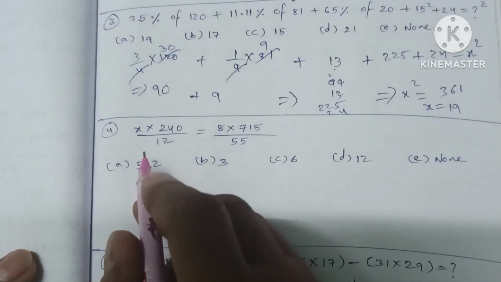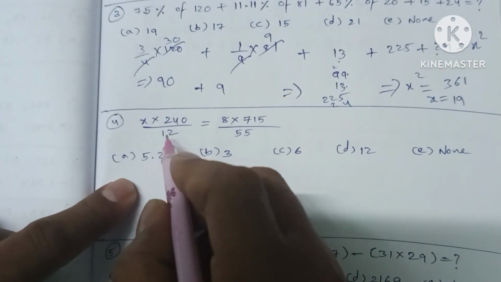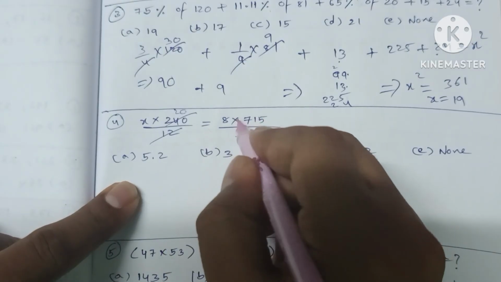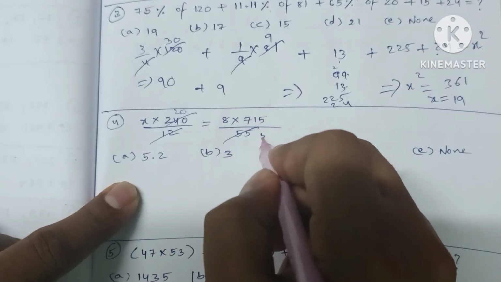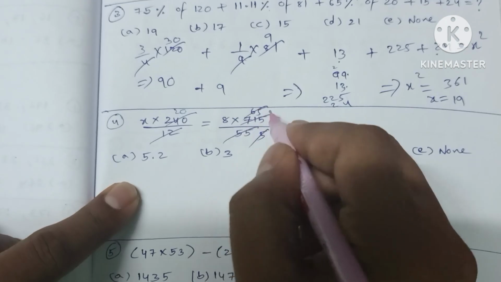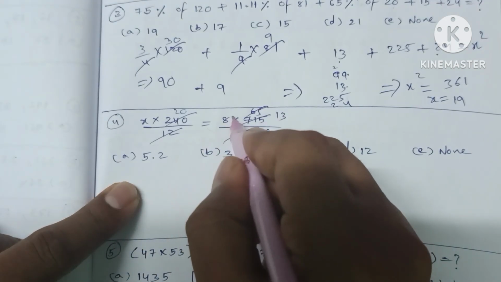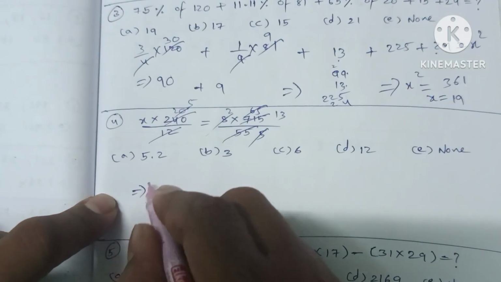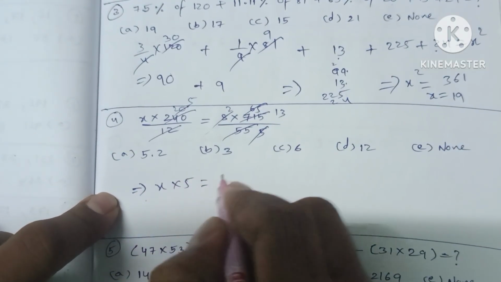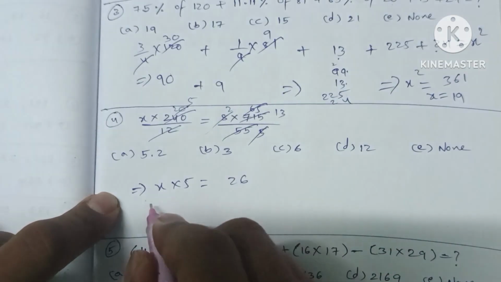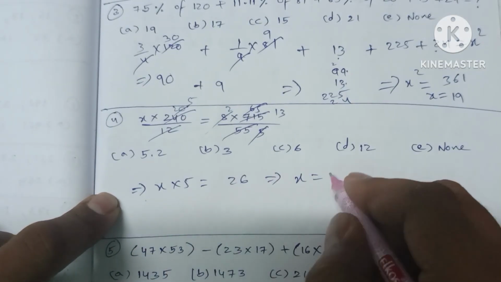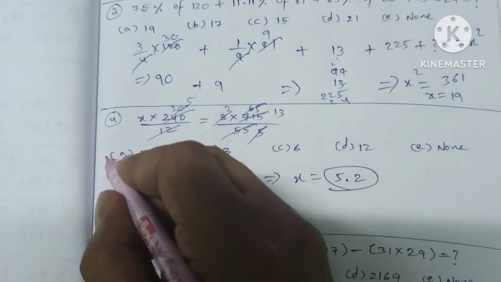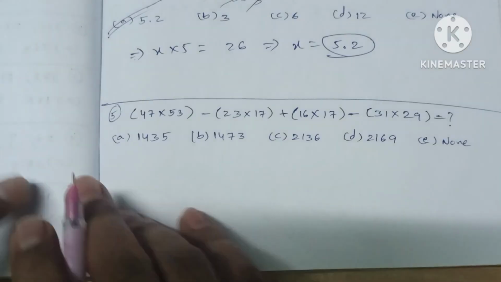Next, fourth question. Here it is 12 20 times 5, 11 5 times 11, 65 times 5, 13 times. So we are left with 4 2 times and 4 5 times. Therefore we are left with x into 5 equals to 13 2 times 26. So x value will be 5.2 is our answer. Option A.